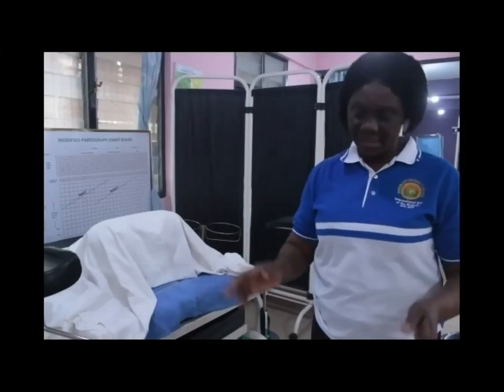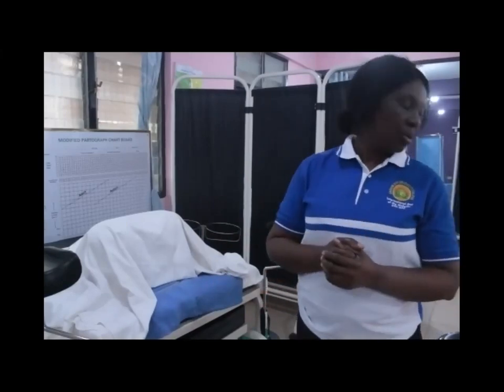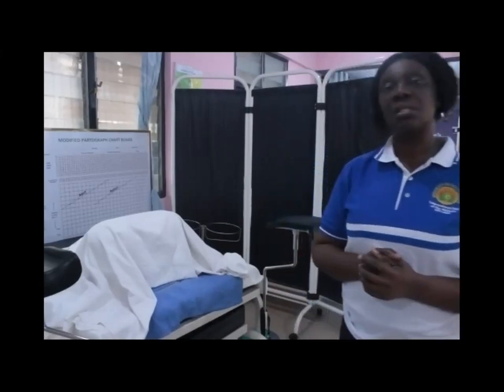Having done that, you progress to look out for the cervix or the cervical os. With the cervical os, you also find out if it is effaced or not effaced at all, partially or fully effaced.